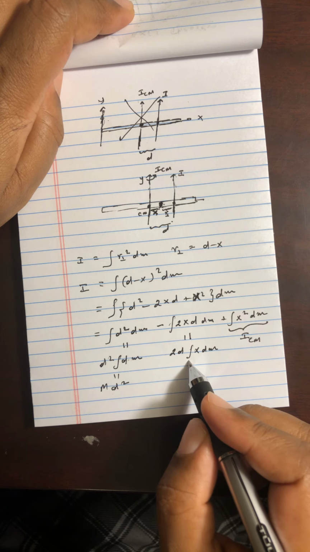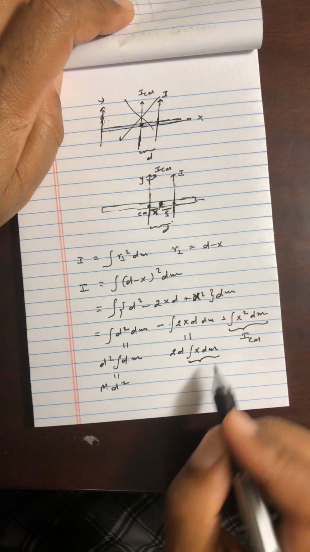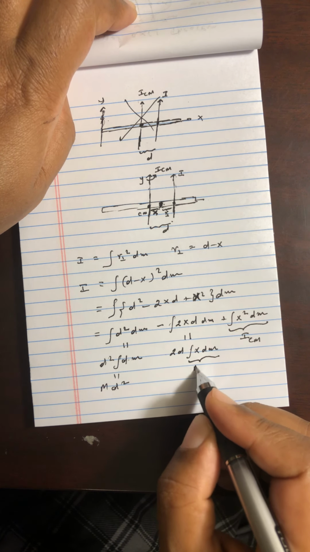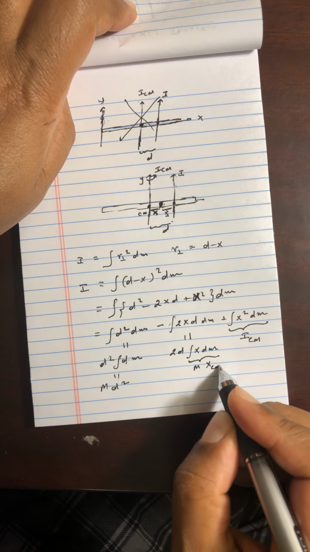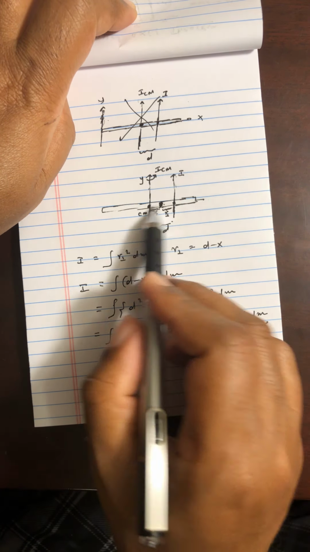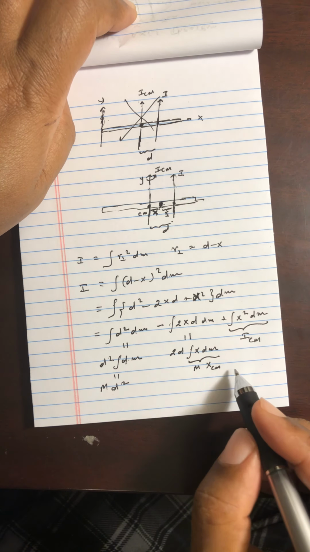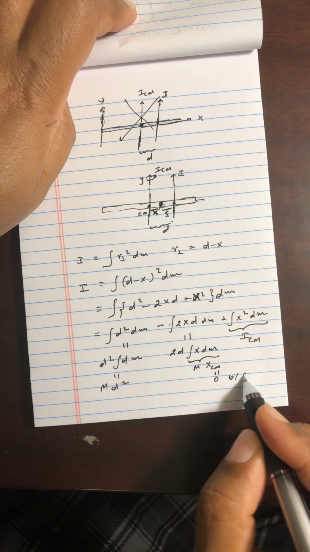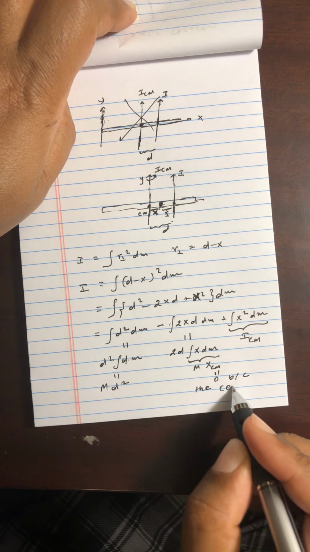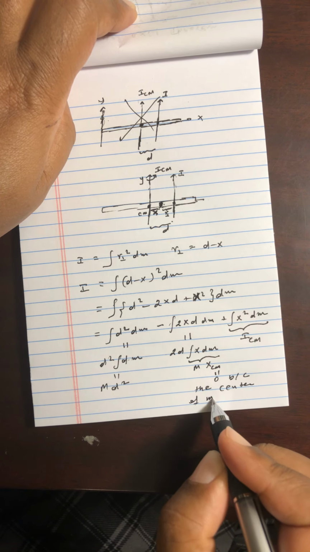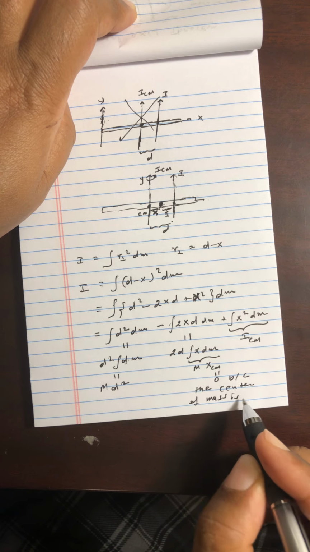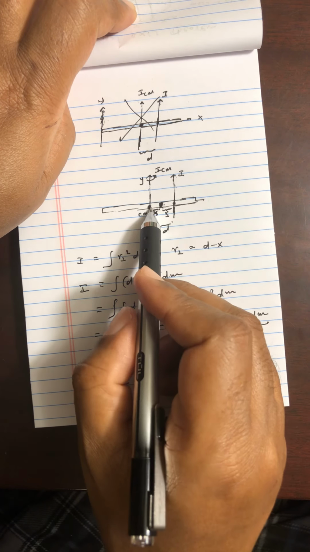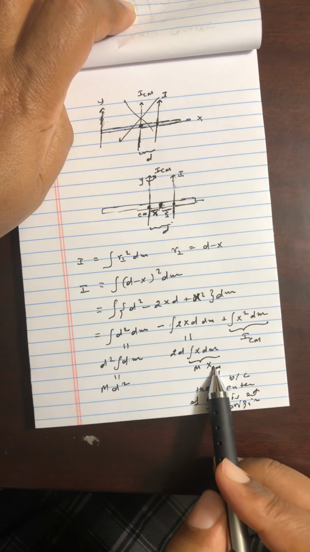If you remember, this is a formula for the center of mass: mass times the x-coordinate of the center of mass. But the center of mass of this rod is located at the origin, so xcm is 0. This is equal to 0 because the center of mass is at the origin. So we just have these two terms.